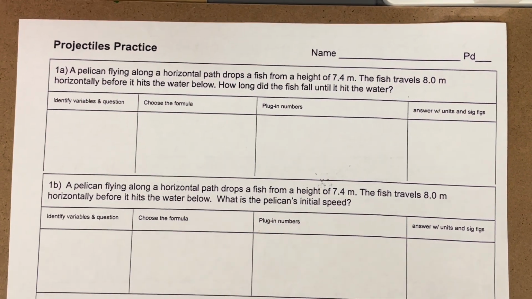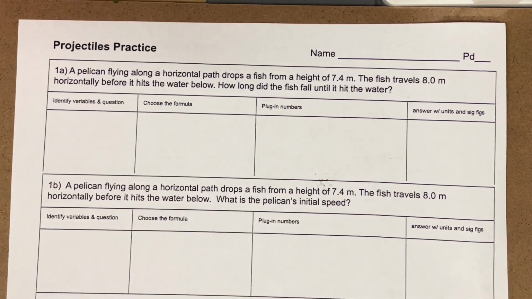Projectiles practice. This is the worksheet that coordinates with the Google form. The Google form basically just gives you a place to input your answers.